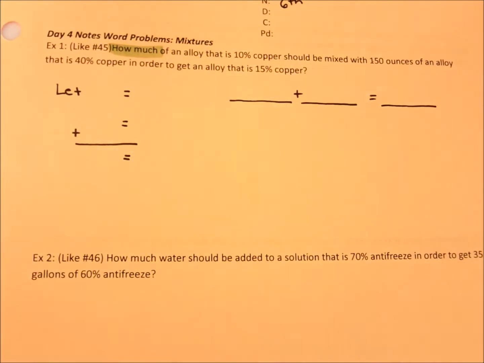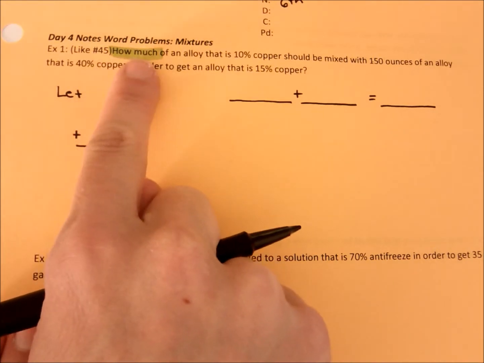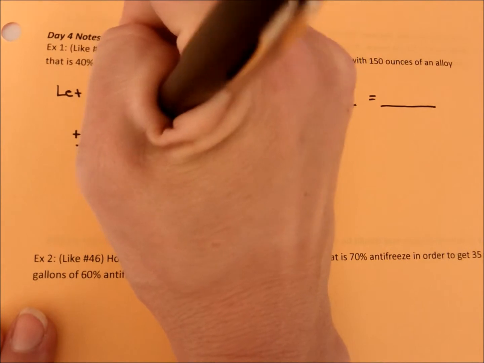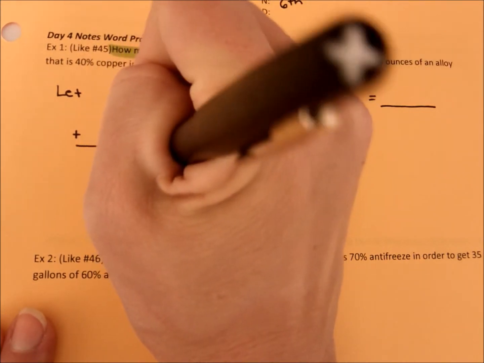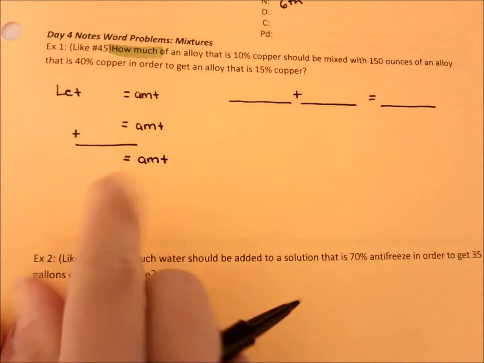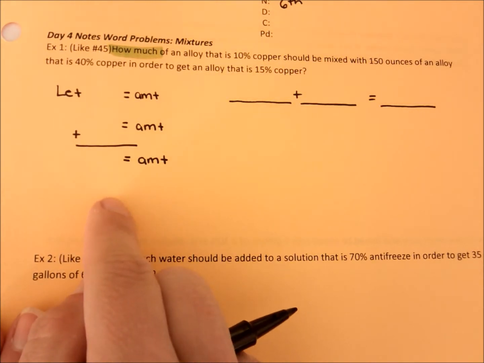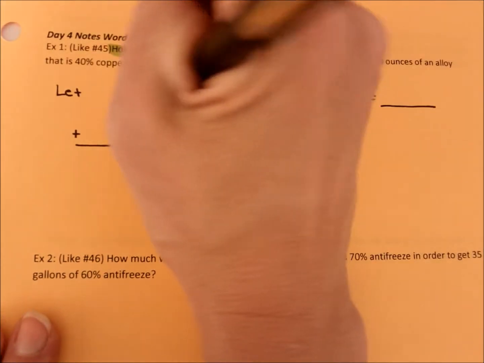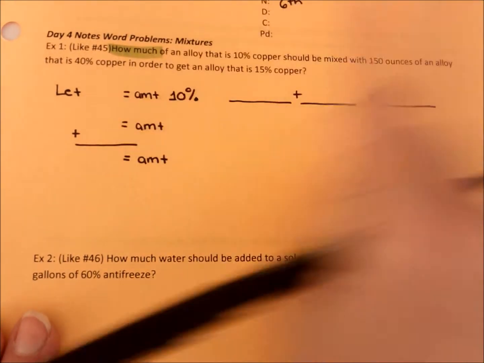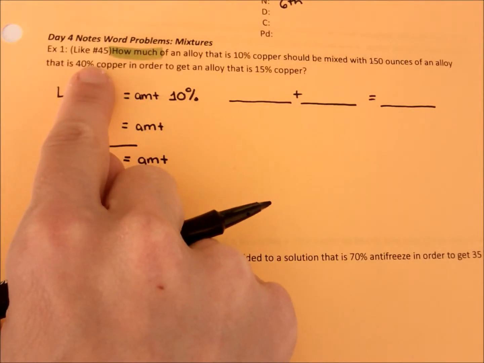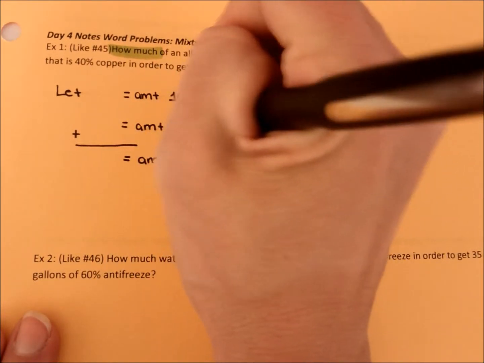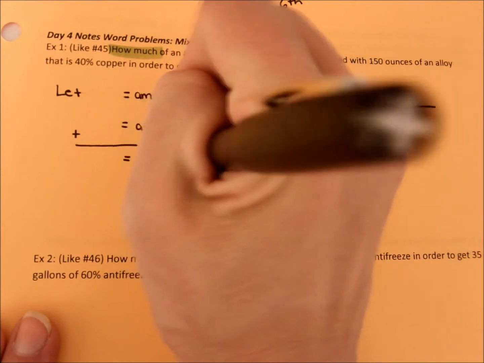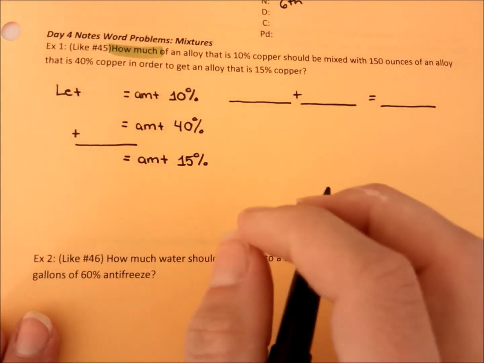So now let's pick apart the information. Again, we said we're looking for how much. So each of these need to say amount. And then what are the different percentages of the different things that we're mixing together? So the first amount is 10%. And we're mixing it with a 40% in order to get a what percent? 15%. Very good.